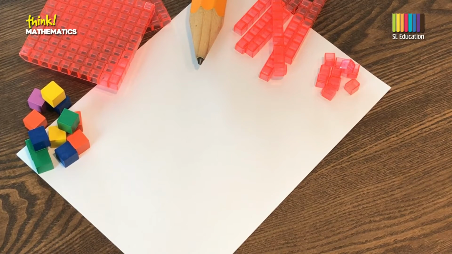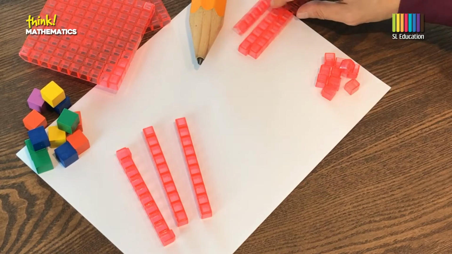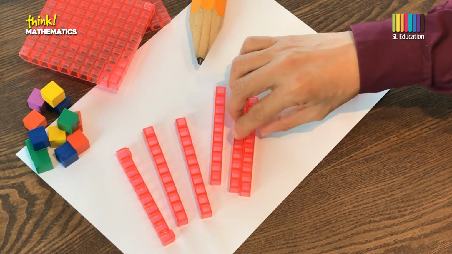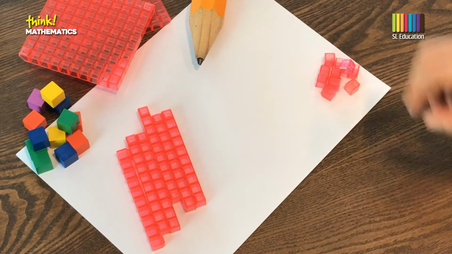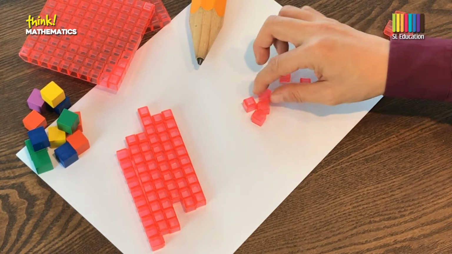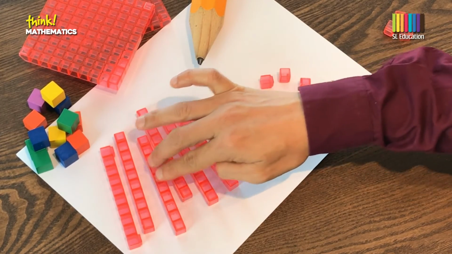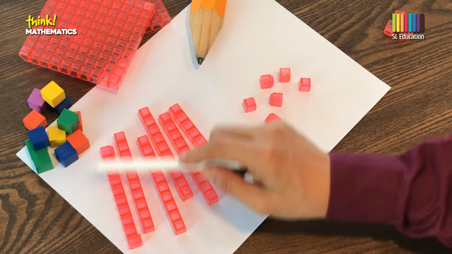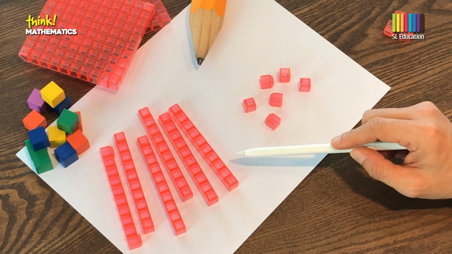Method 2. Is there another number we can make other than 51 hundredths? I suppose we can make use of only this. That's another number. Or only that. So here we made 6/10.